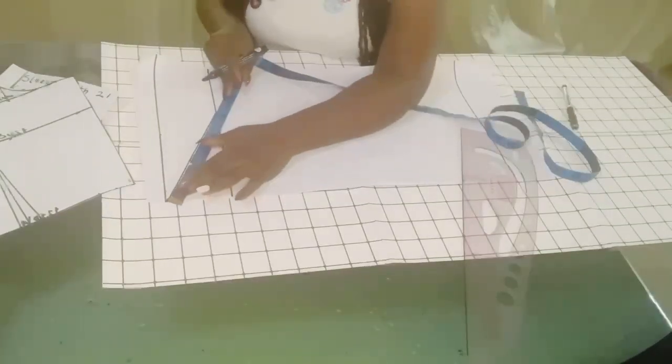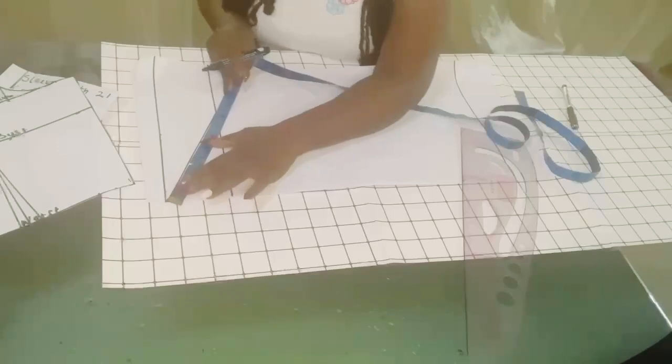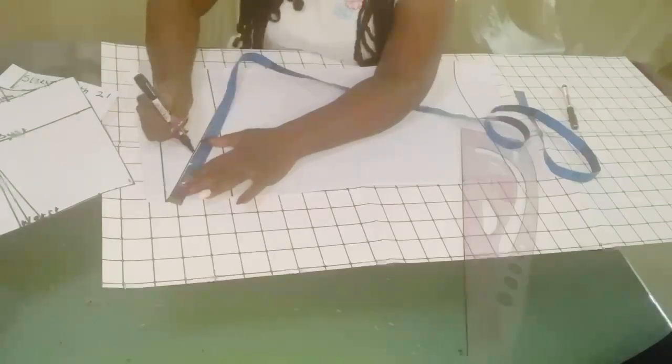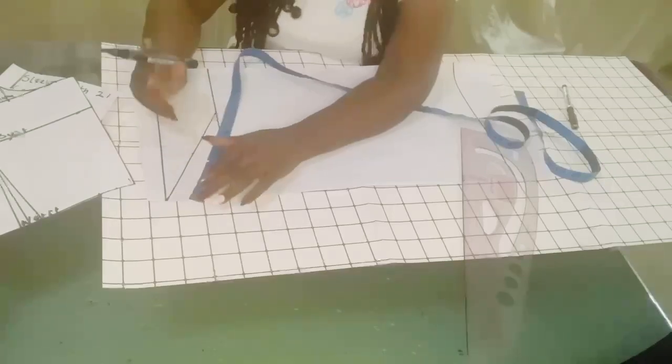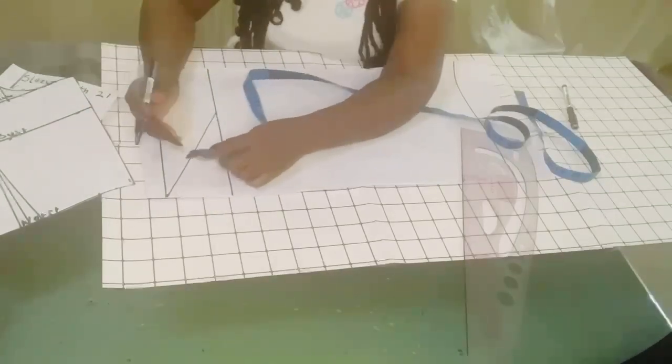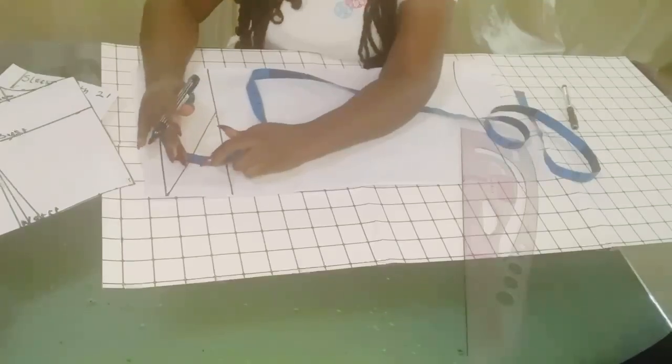I have 8 inches here, so I'm going to be dividing it by 2. So that is your midpoint. Mine is 4 inches. Then from that midpoint, you're going to be going up by half an inch.